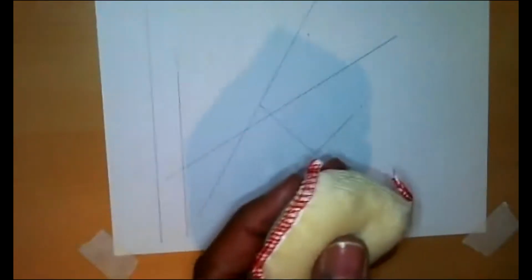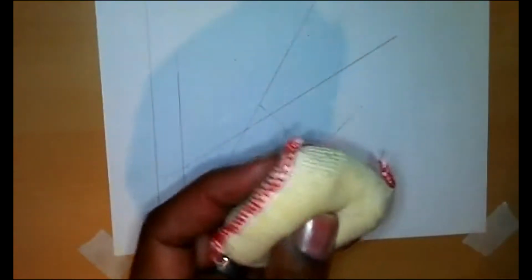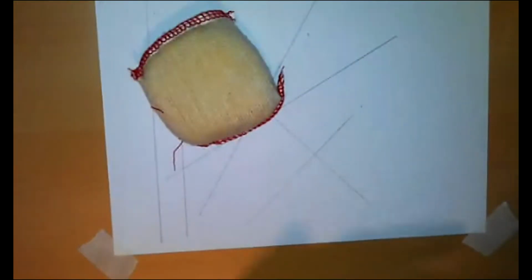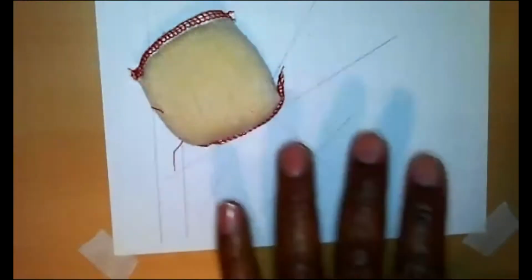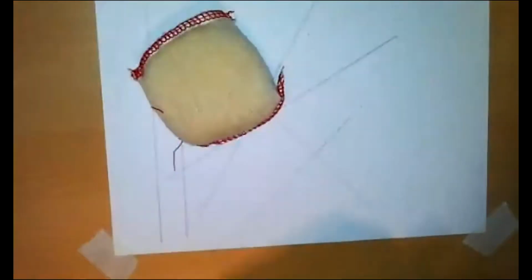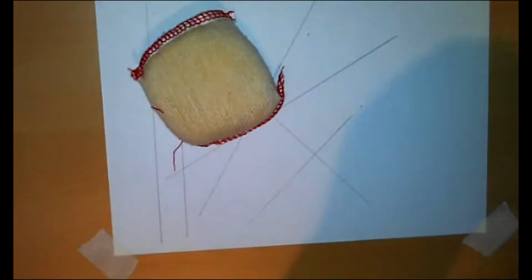Now, this little sack here contains minute erasing particles. So it helps you when you're at the final stages of completing an assignment and you're doing final line work, primary lines.